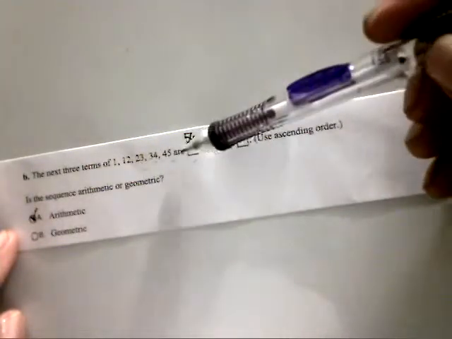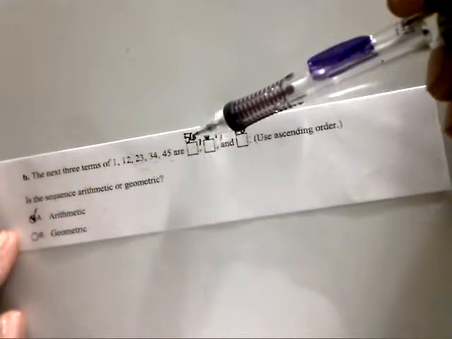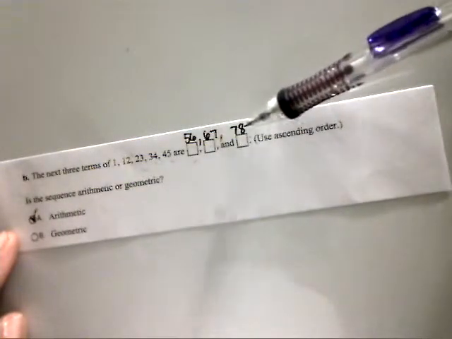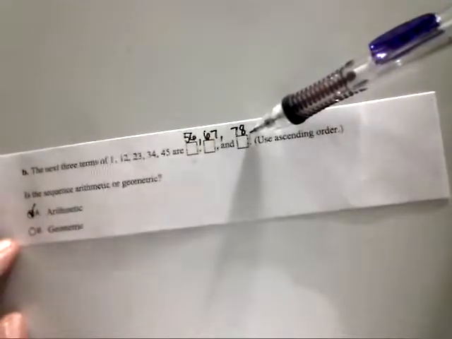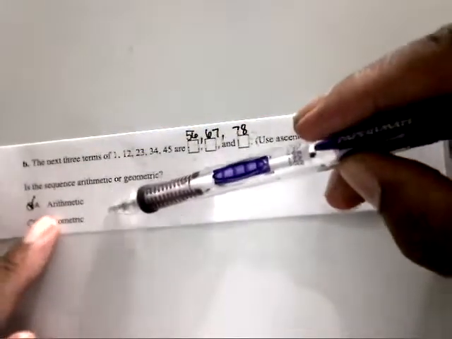So the next three terms, if you add 11 to the 45, you get 56. 56 plus 11 will be 67. 67 plus 11 will be 78. So you have 56, 67, 78 as the next three terms in that sequence. Now we're adding 11, so that means when we're adding something, you're going to have an arithmetic sequence. Adding or subtracting the same common number will be an arithmetic sequence. If you're multiplying or dividing a common number, you'll have a geometric sequence.